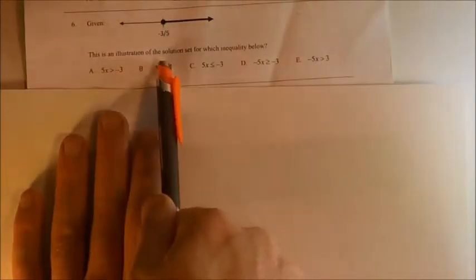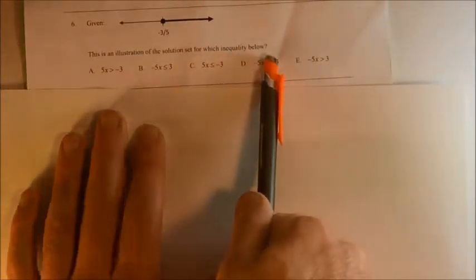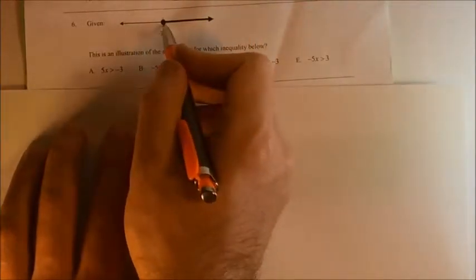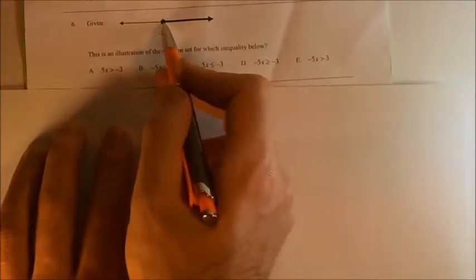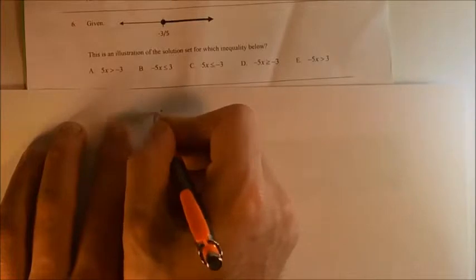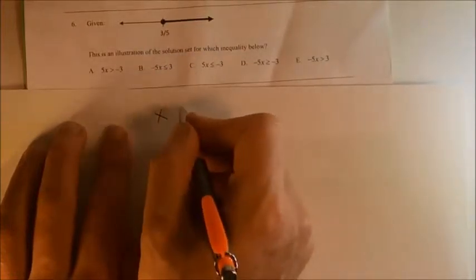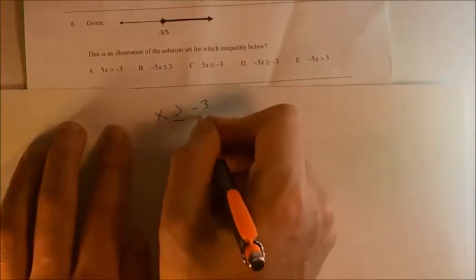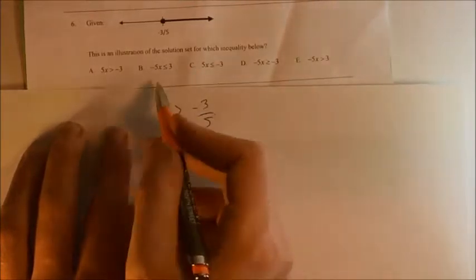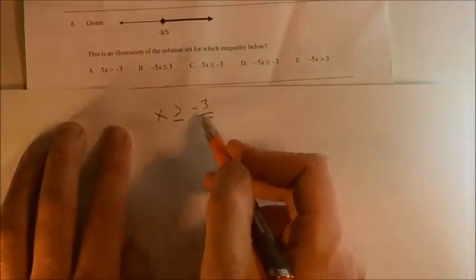Okay, this is an illustration of the solution set for which inequality below. What this point says is it's filled in, so we know it's going to be an 'or equal to', and it's going to the right, so it's going to be greater than. So what that says right there is x is greater than or equal to -3/5. So I just have to find out which of these is ultimately that.